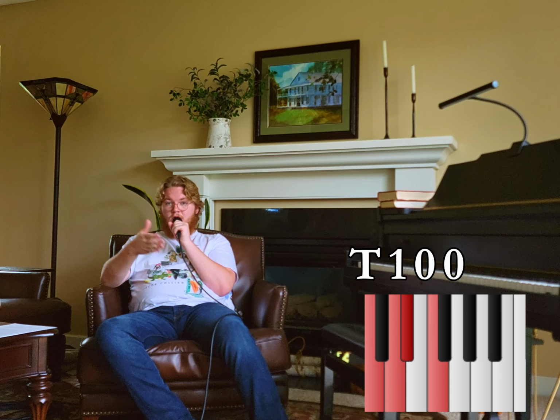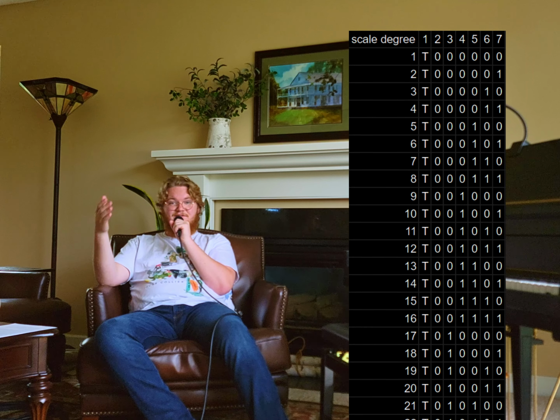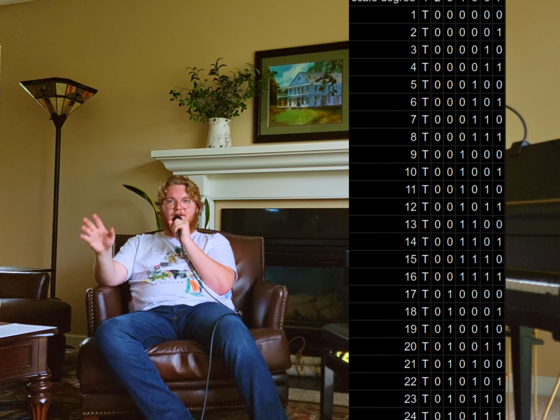Each scale degree other than the tonic has two options that are a half step apart. The lower ones we'll call zeros, and the upper ones we'll call ones. With a T representing the tonic, you can pick either a 0 or a 1 for each scale degree, and using the binary counting method, come up with 64 unique 7-note scales.